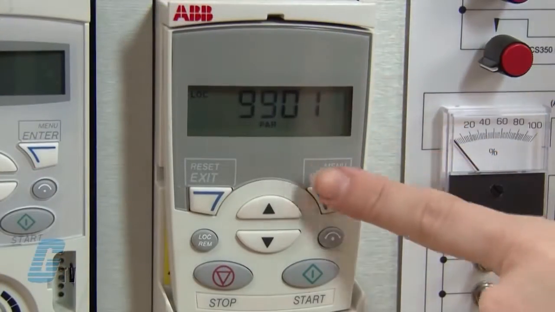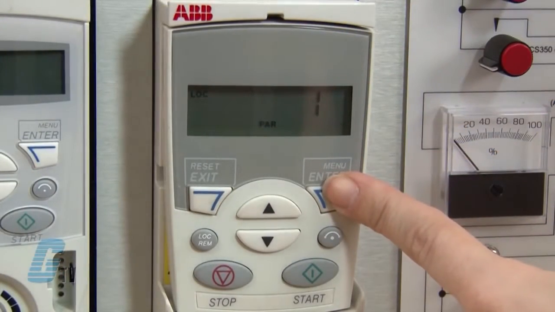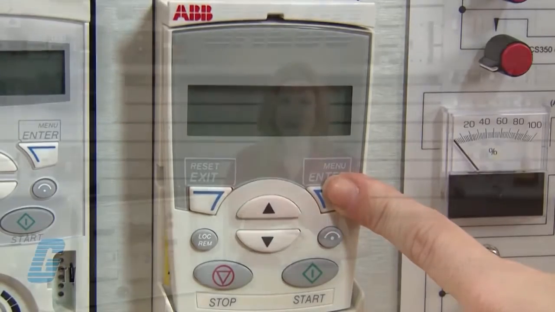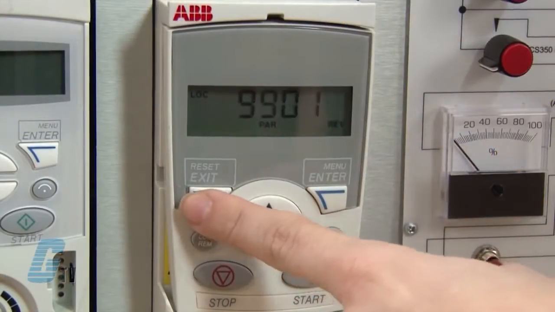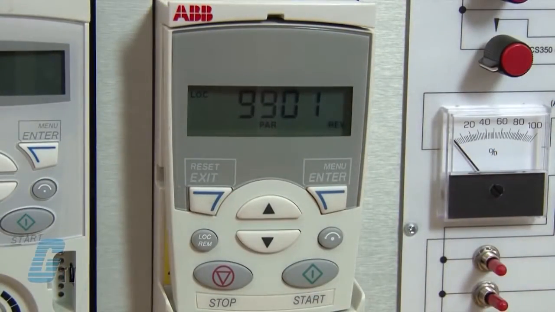My first parameter is 9901. This parameter changes the language and can be adjusted by pushing the enter key for a few seconds, which will allow me to change the set data. Since English is the default, I will keep this parameter without saving. To do this, I will push the reset exit soft key on the left.